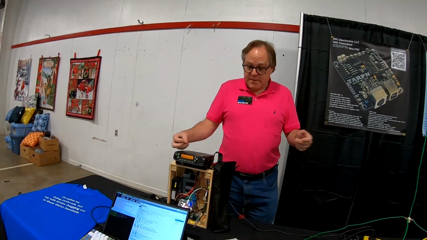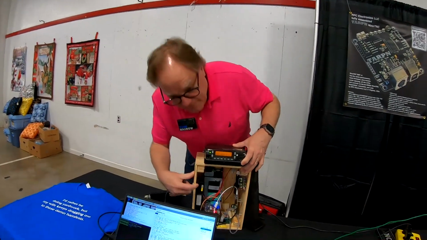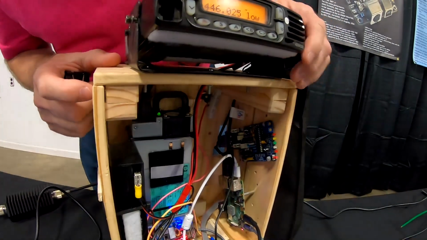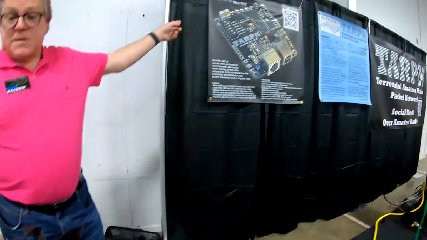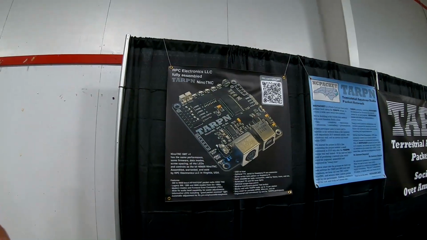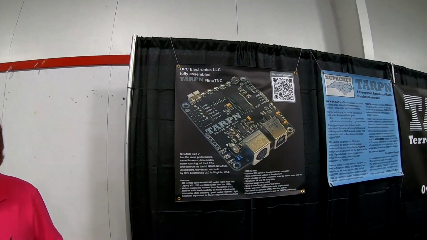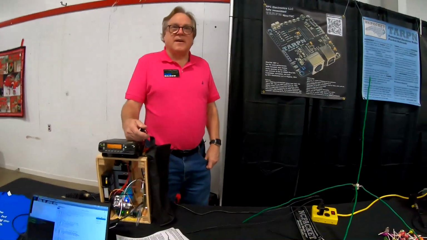We make our own. This is the TNC right here. That's a picture of it. Or that's the unit. Take a picture of it. This is a picture of our surface mount learning unit, which is sold for about $70 from RBC Electronics, fully assembled with a warranty.